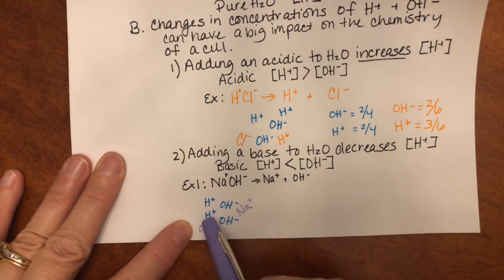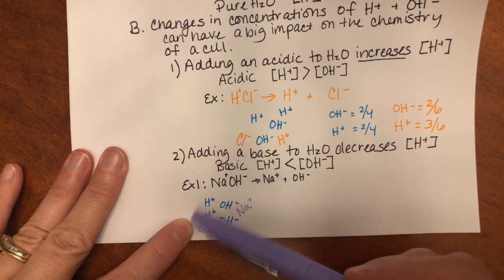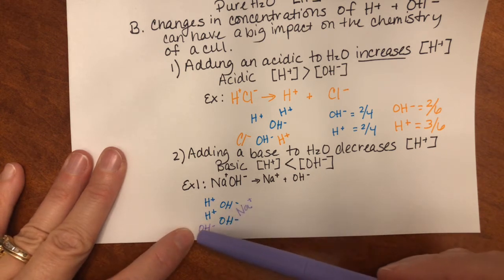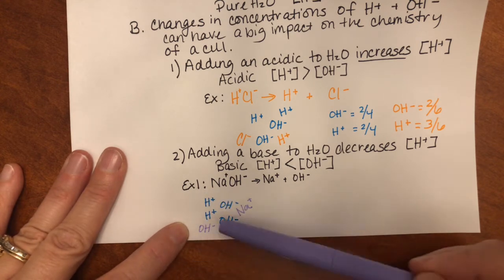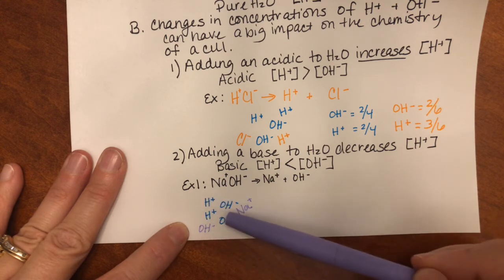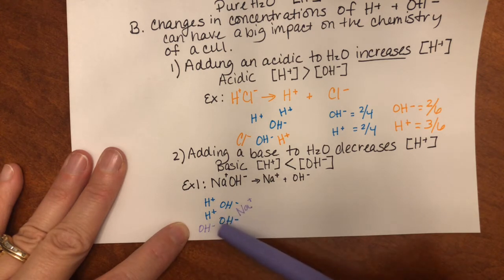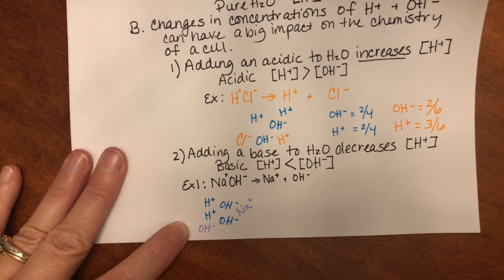And we said that a base is going to lower the hydrogen ion concentration. So if we look here, we have 1, 2 out of 1, 2, 3, 4, 5, 6. All right. And the OH is 3 out of 6. So therefore, the hydrogen ion concentration, the 2 out of 6, has been lowered from what it was. It was 50-50 between the two. And now the H plus concentration is lower than the OH negative concentration. That is one way that a base can work.